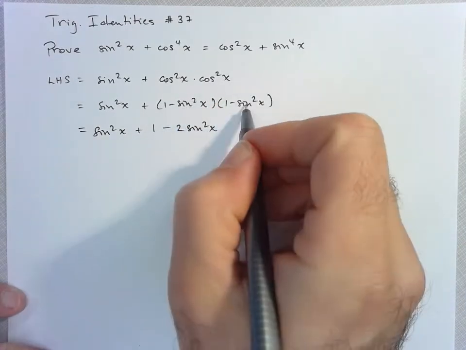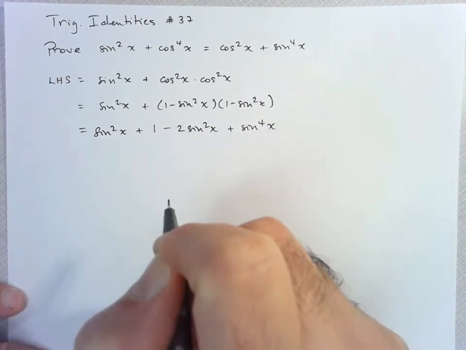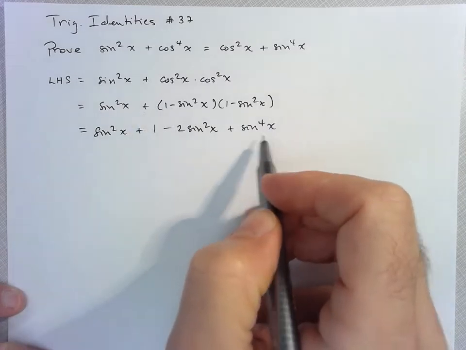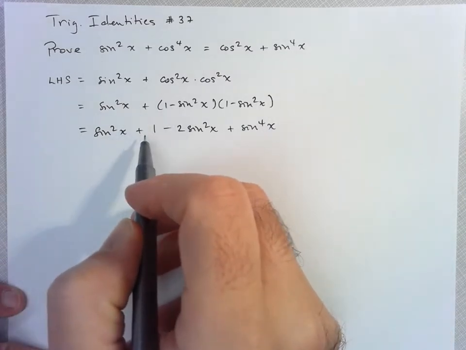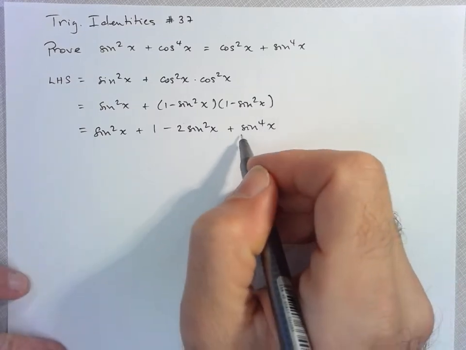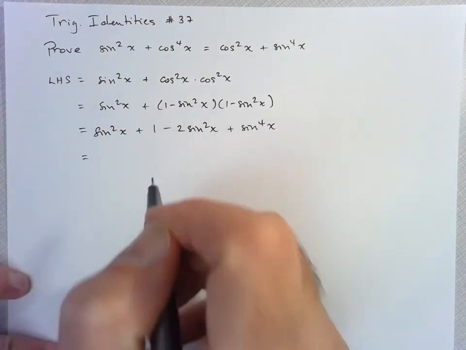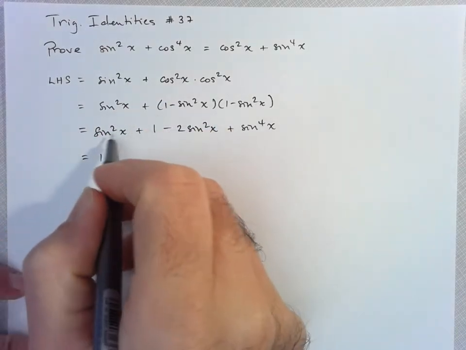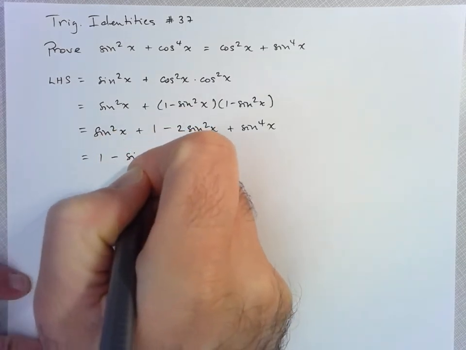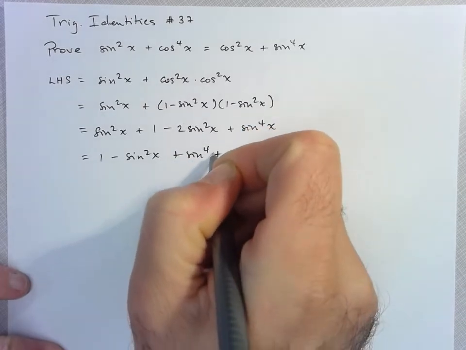Okay, and then negative sine squared times negative sine squared is, lo and behold, one of the terms that we were looking for. Now notice here, the only reason why I didn't put these in brackets is because I'm adding, so it's not going to change any of the signs. Okay, so I've got my sine to the fourth x, so now let's see if we can simplify this part here. So I've got 1. And here I've got sine squared minus 2 sine squared, which is just going to be negative sine squared x. Okay, still with my plus sine to the fourth x.